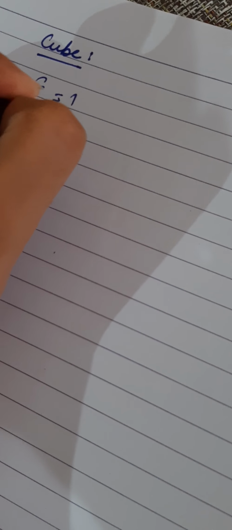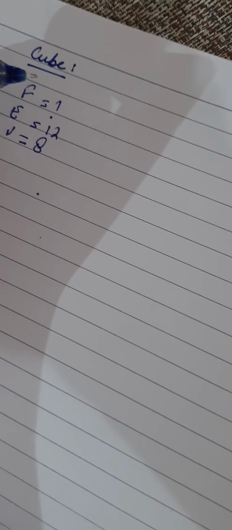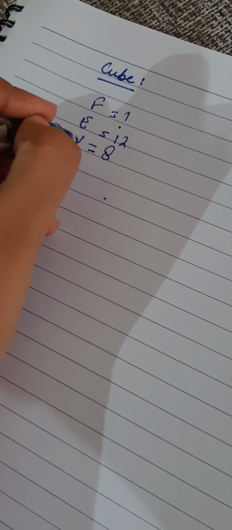Now again, I'm just taking another example. For example, we don't know the number of faces in a polyhedron. Let's take a cube once again. Now this time we don't know the number of faces. We are going to find the number of faces. We know the edges are 12 and we know that the vertices are 8. So we need to find F.